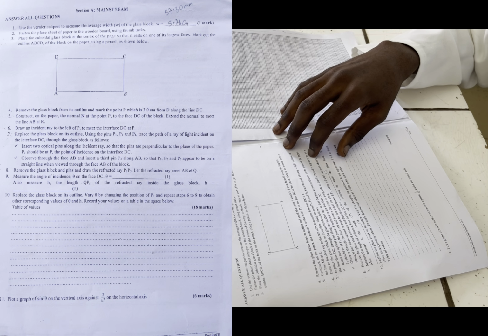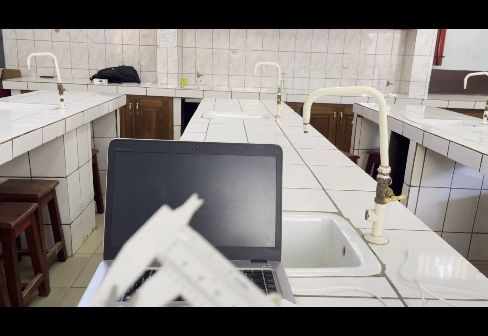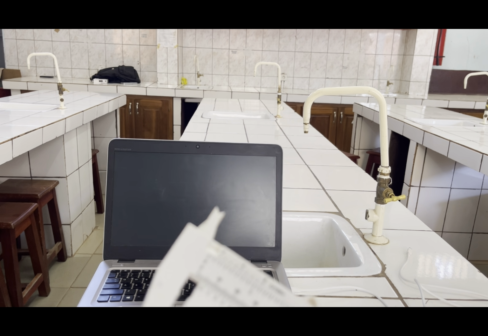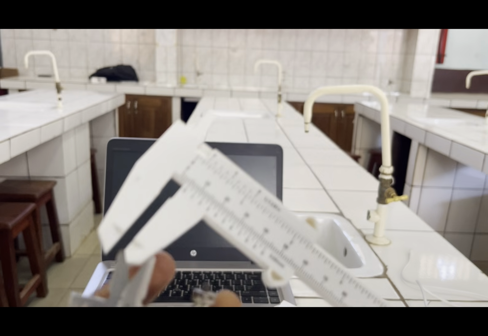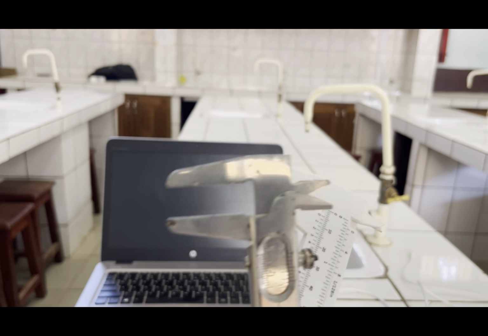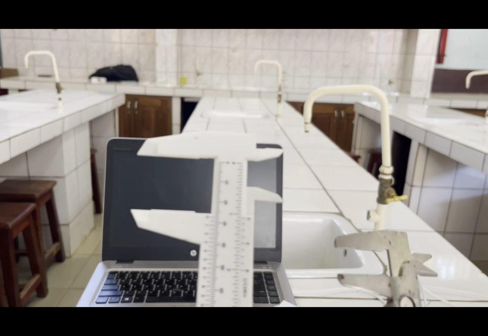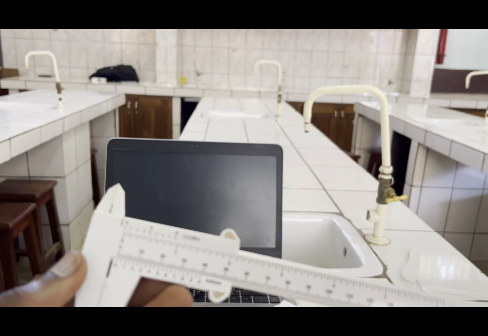Okay, the first step is use the Vernier caliper to measure the average width of the glass block. Then before measuring the thickness, the width of our glass block, I'll first of all show you how to use these two kinds of Vernier caliper. You see, there's a difference between them.